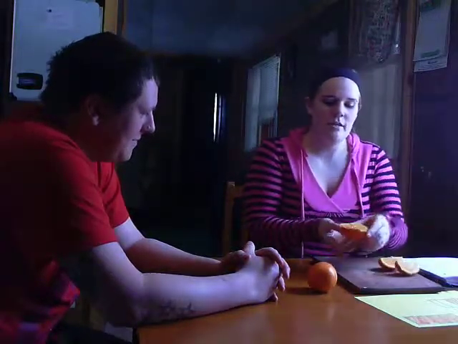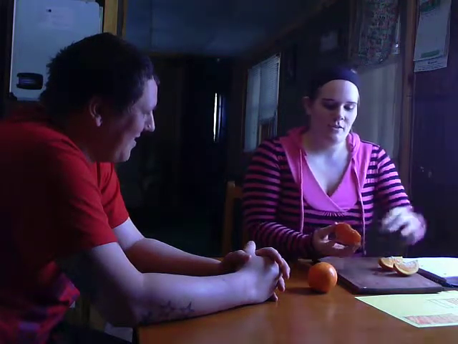And then if you cut this again, then what do you have? A quarter. A quarter, which is also what? 1/4. Okay. So, in a whole orange, how many fourths are there? 4. 4. Okay.